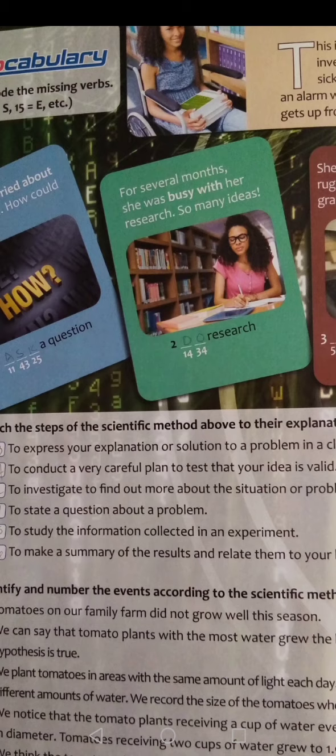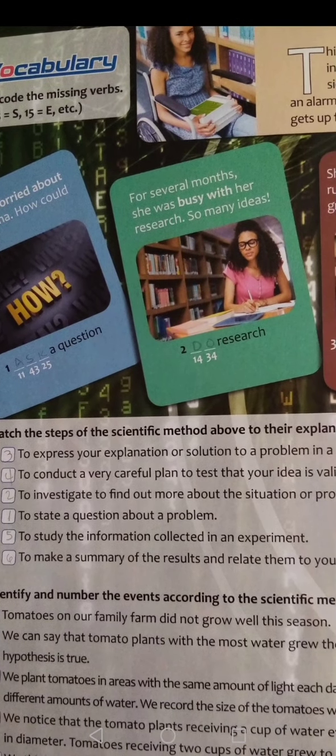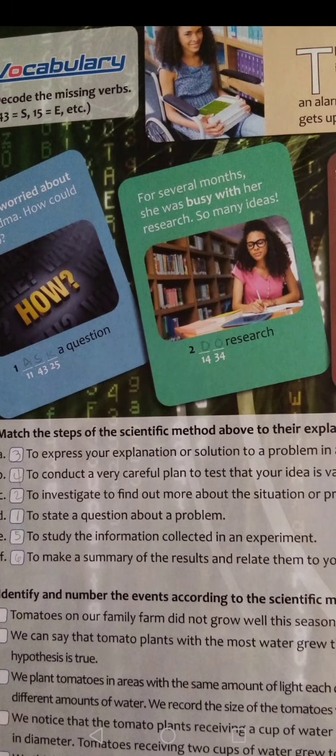Next, we have in your book, number 2: for several months she was busy with her research. So many ideas. And you have to answer this number 2. If 14 is D, for several months she was busy with her research. So many ideas. What do we do? According to the picture, we do a research. So you complete number 2. We do research. So we are decoding at the same time.